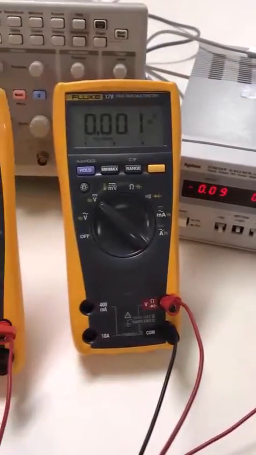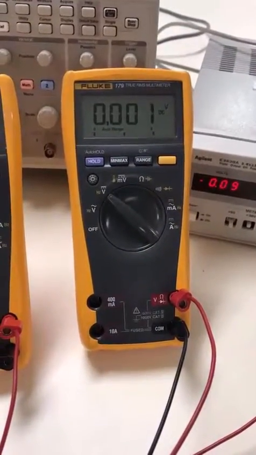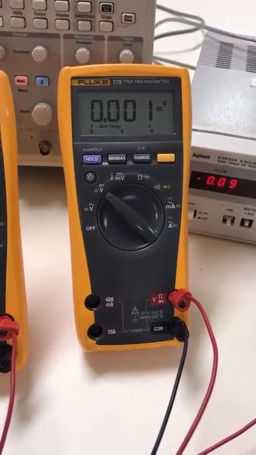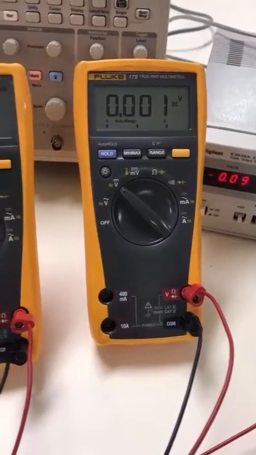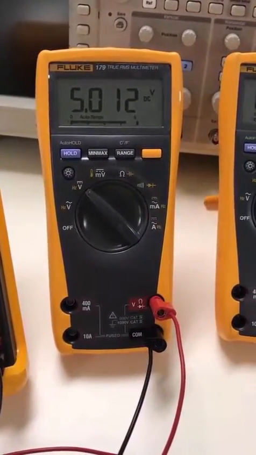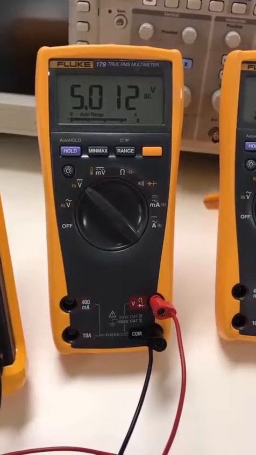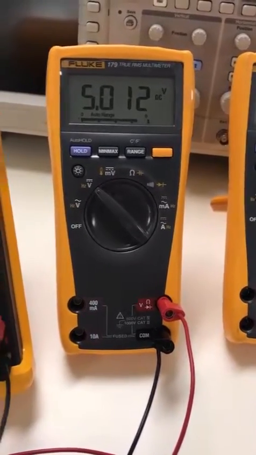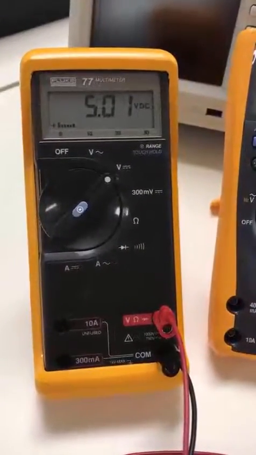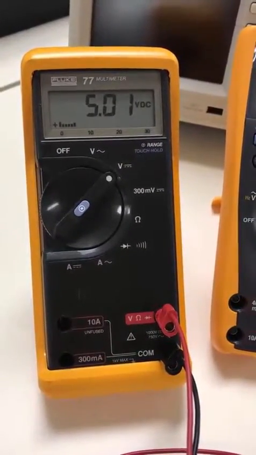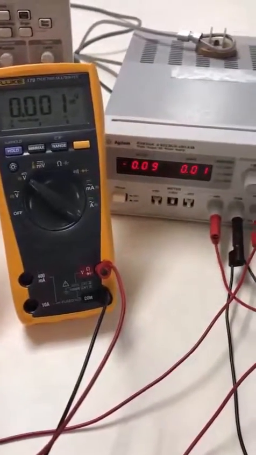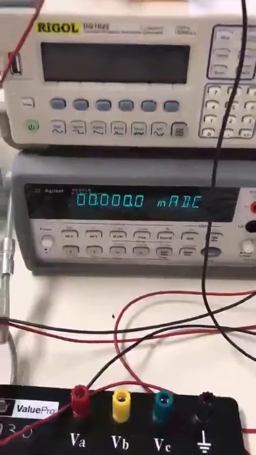I have a voltmeter that measures the base voltage, V base, with respect to the ground or the reference node. I have another voltmeter that measures V collector to emitter, VCE, and a voltmeter that measures the voltage between collector and the reference node.